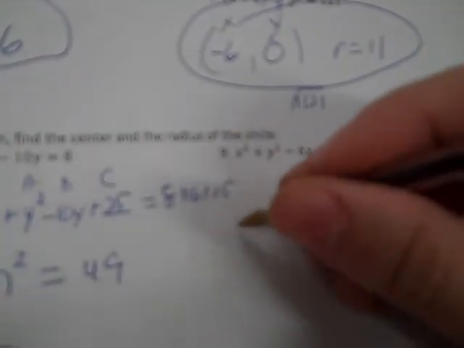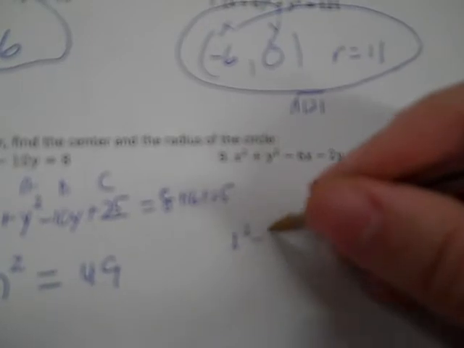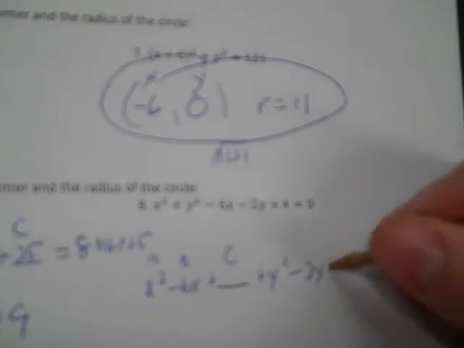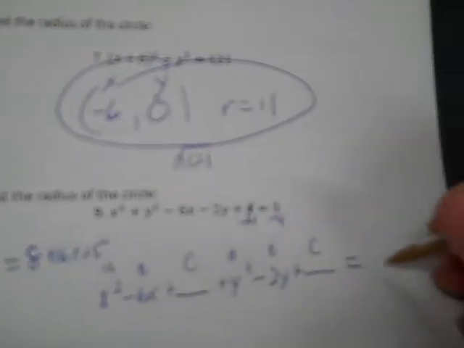Okay, number 9. Again, you got to set this up. X second minus 6x plus blank. And that's ABC. And then plus y to the second minus 2y plus blank. That's ABC. And I need to subtract that 4 out of there, and that's going to have a -4 on that side. I should have the constant terms on this side because I need to find my own set of constants.